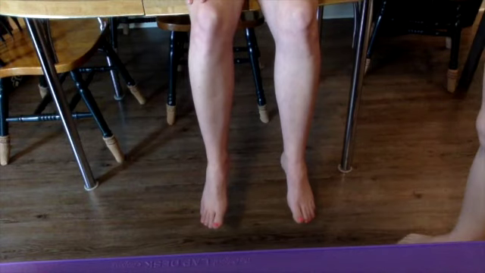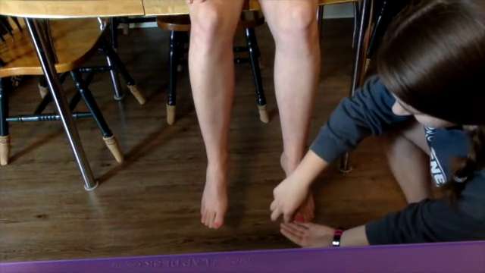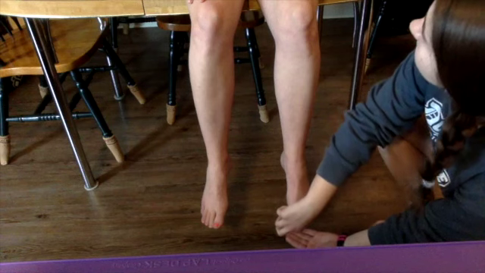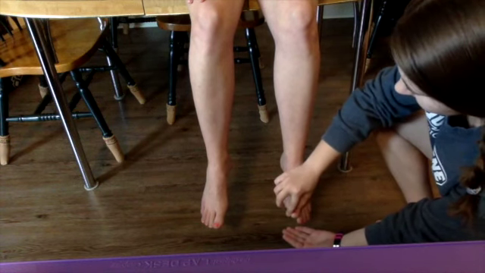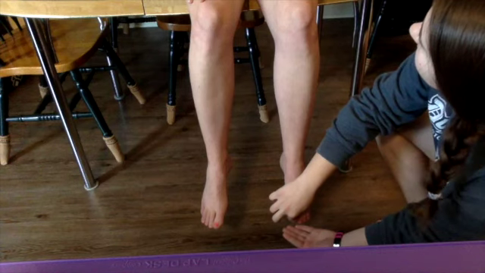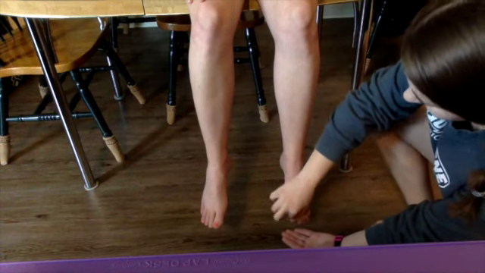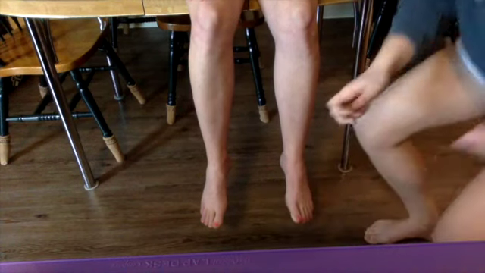Right, you can close your eyes again. Down. Neutral. Up. Neutral. Up. Down. Yep. So that completes the position sense.